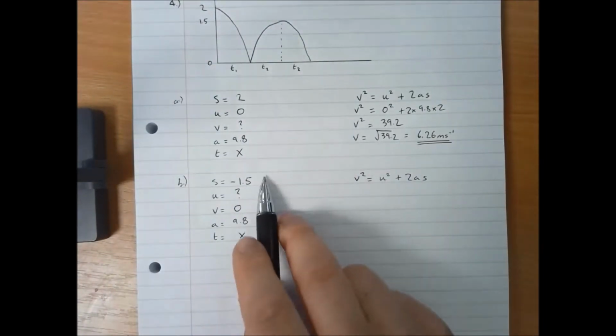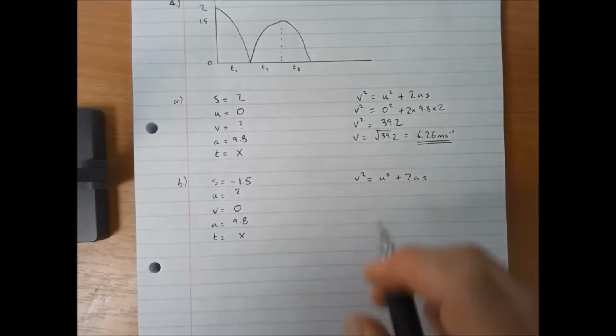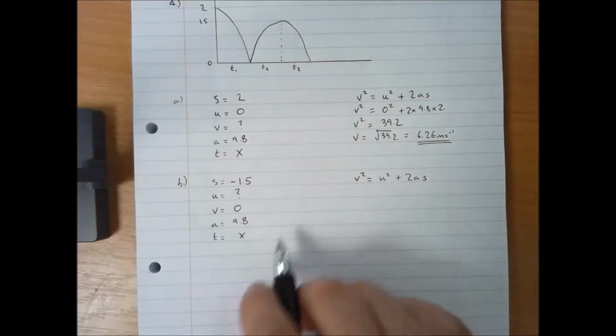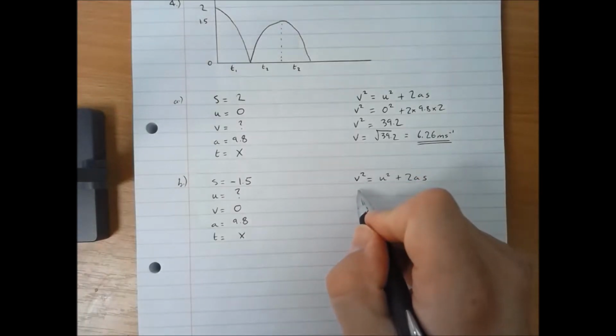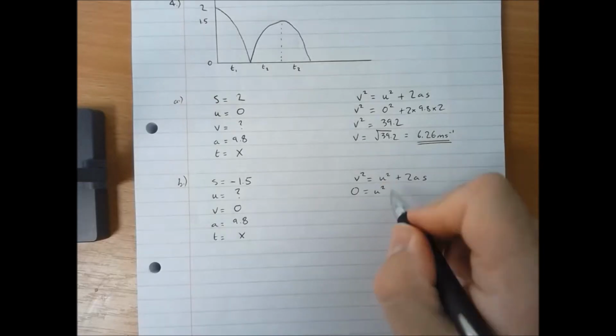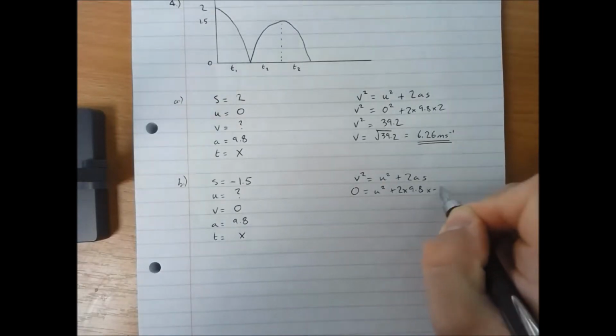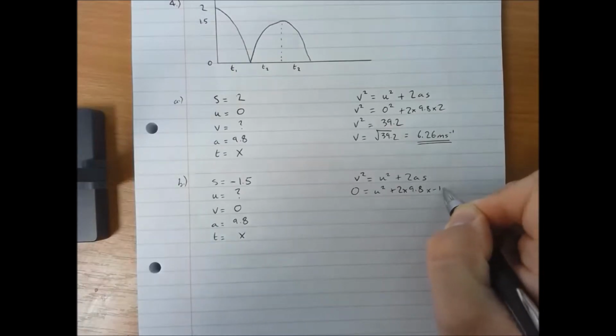I could swap all the signs over for these problems, but I'm looking for a negative answer now for u, though I am asked to then find the speed, which will make my answer positive. I'm once again using v squared equals u squared plus 2as. If I plug the values in, 0 is equal to u squared plus 2 times 9.8 times minus 1.5.